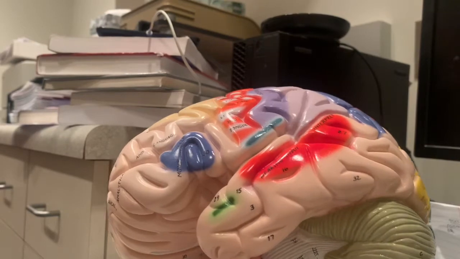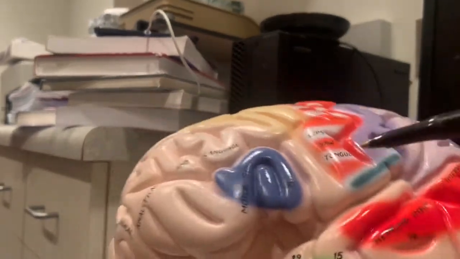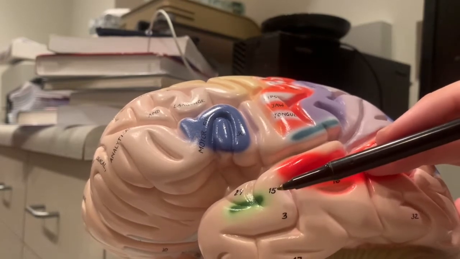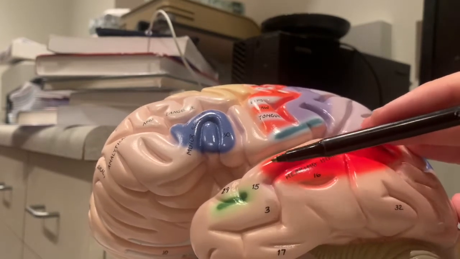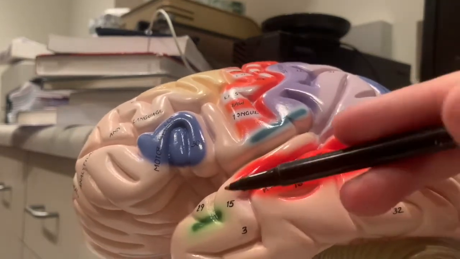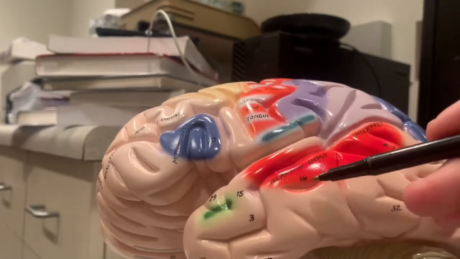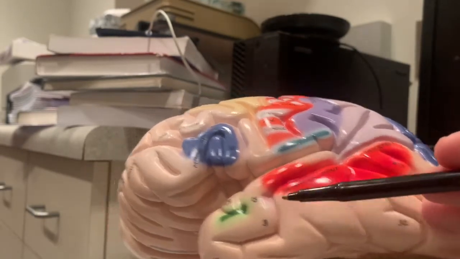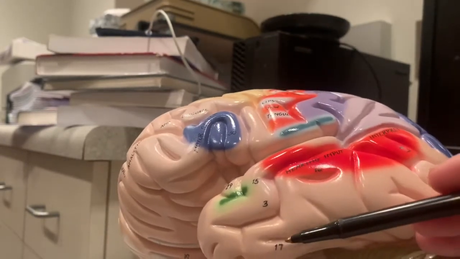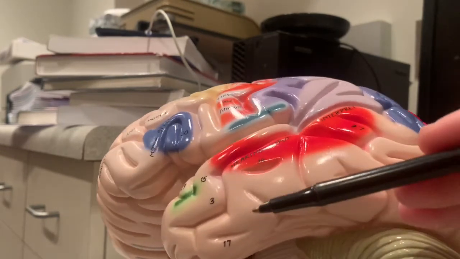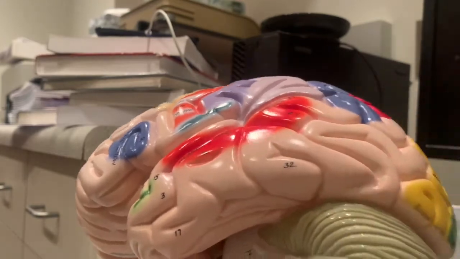Includes a couple of gyri here, including the 15. We have the superior temporal gyrus, which is for auditory memory. Our middle, which is over here, not quite in the middle of these gyri. Number 16, the middle temporal gyrus, is for language processing. And we have 17 over here, the inferior temporal gyrus, which is understood for understanding some written languages.